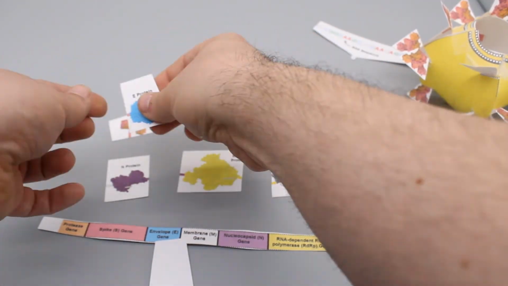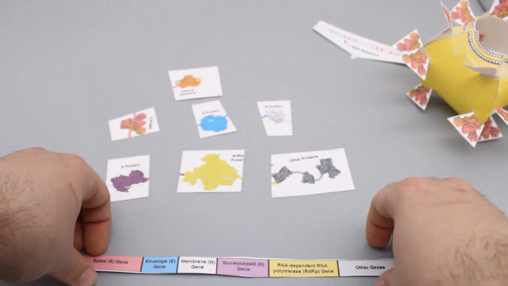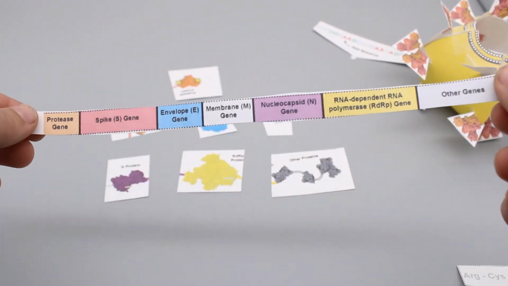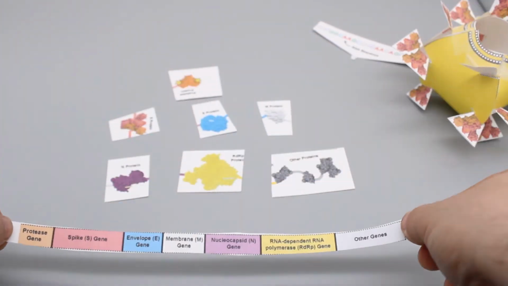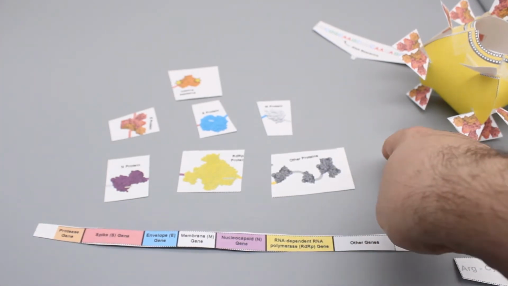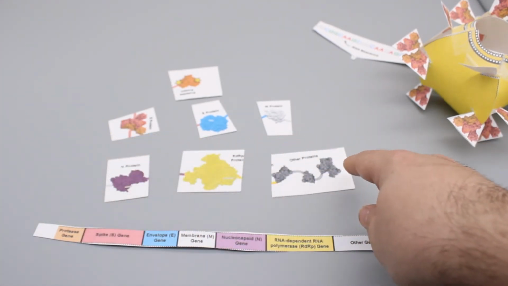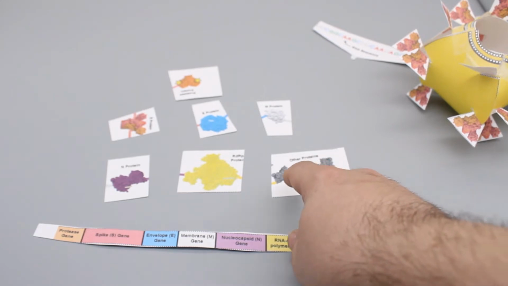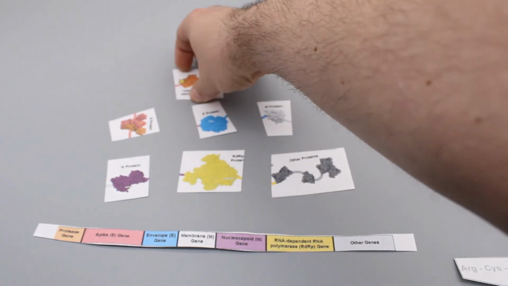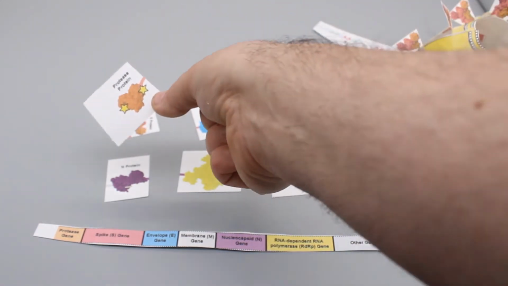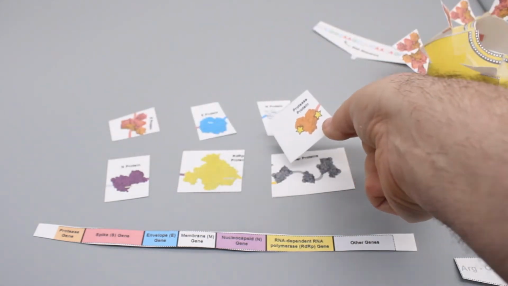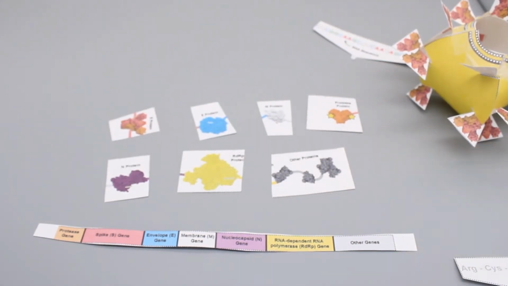So in the end, what you're left with is a viral genome that was inserted into the host cell. That was translated into a long polyprotein with a number of different proteins all connected. And then our key protease protein went back and cut each of those individual proteins into their own individual pieces.